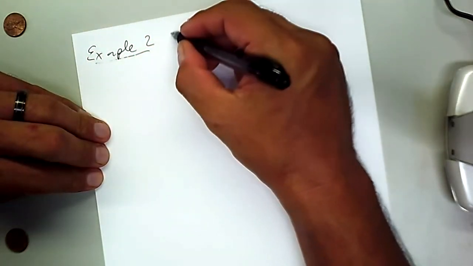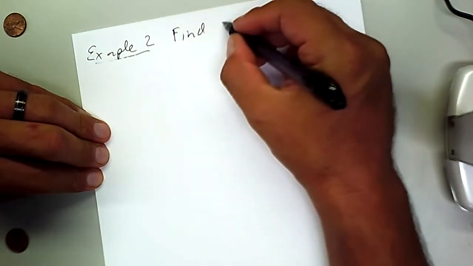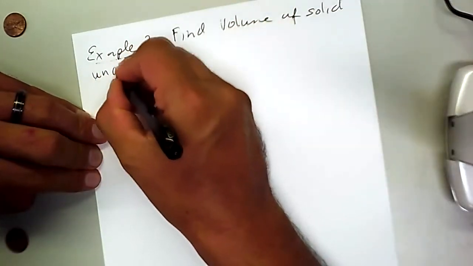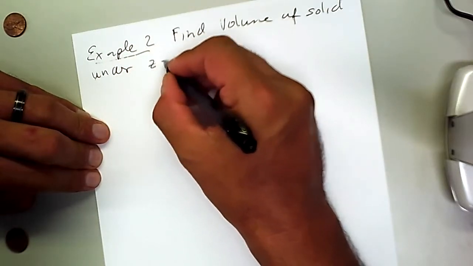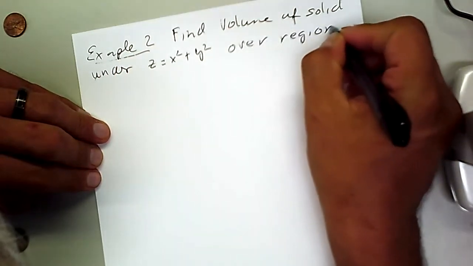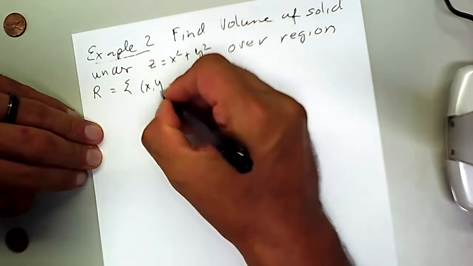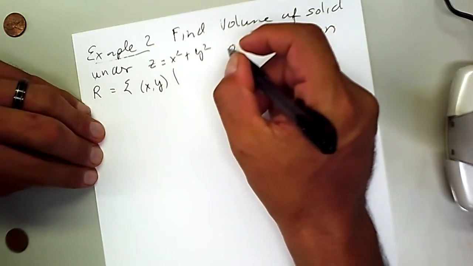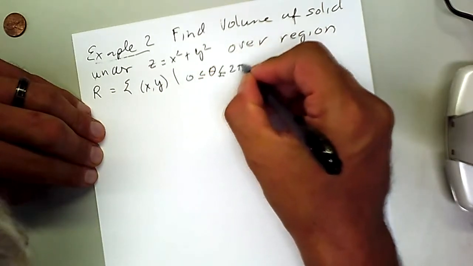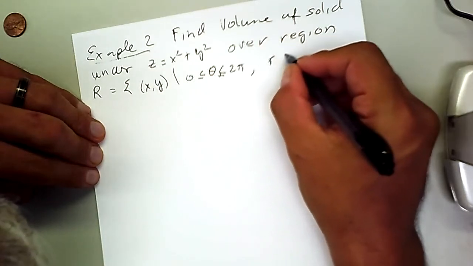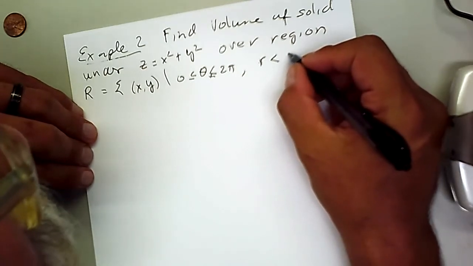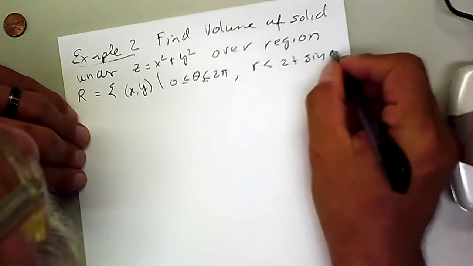Okay, so find the volume of the solid under z equals x squared plus y squared over region R, which is all the points x, y on the xy plane, where theta is between 0 and 2 pi, and r is less than or equal to 2 plus sine of theta.